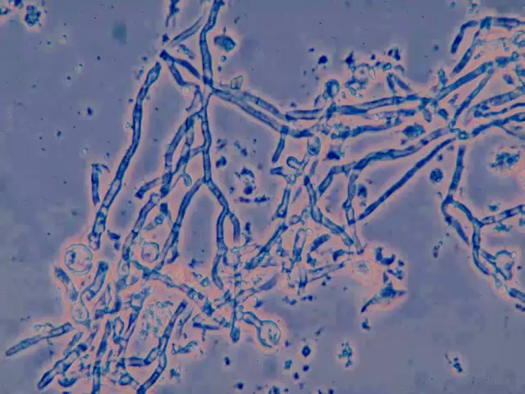So this is basically what you're going to see, and it's not anything dramatic, but it is helpful to know if those are present, particularly in a normally sterile sample. In a respiratory tract, it is difficult to know what this means.